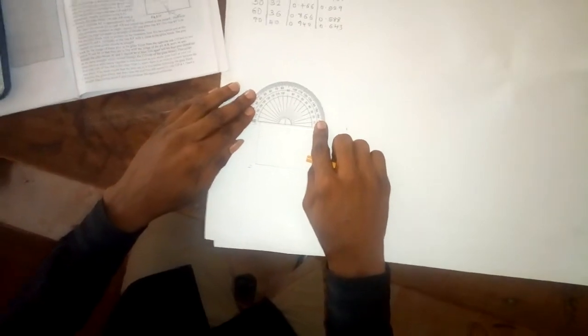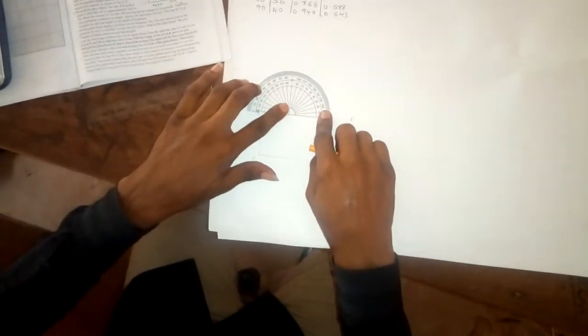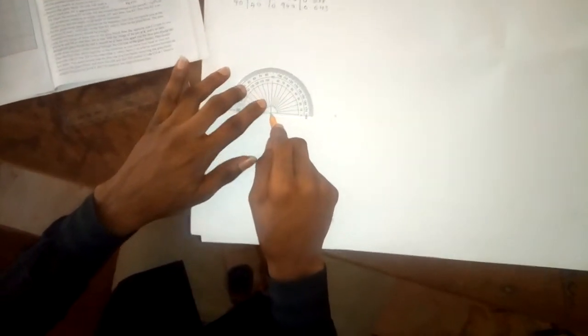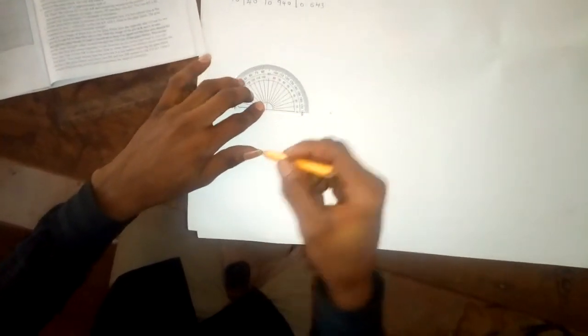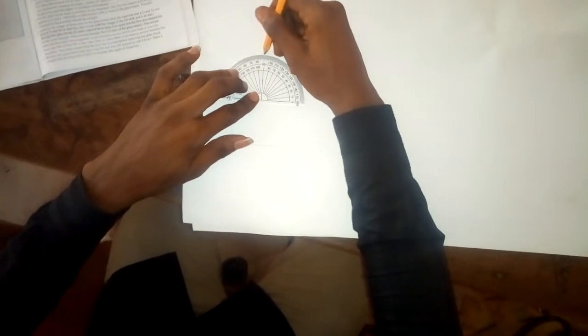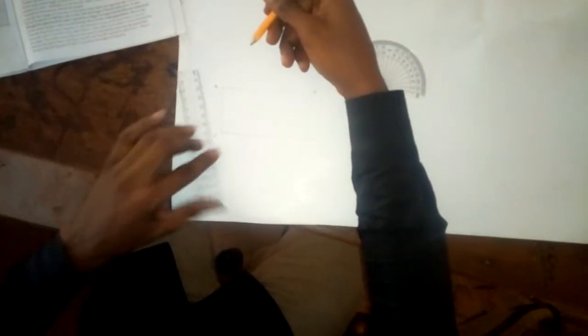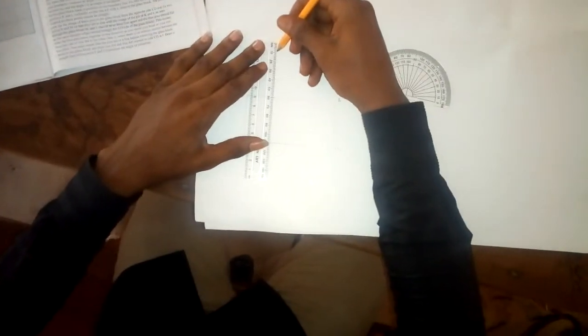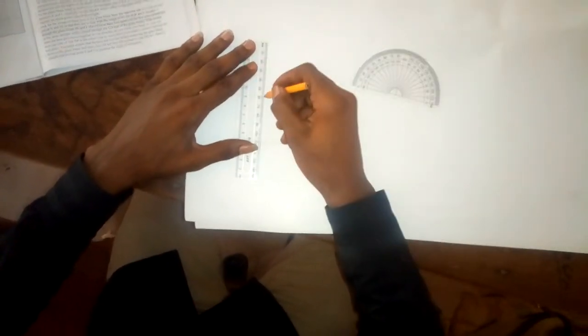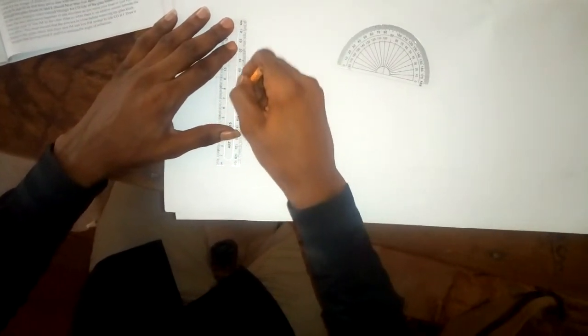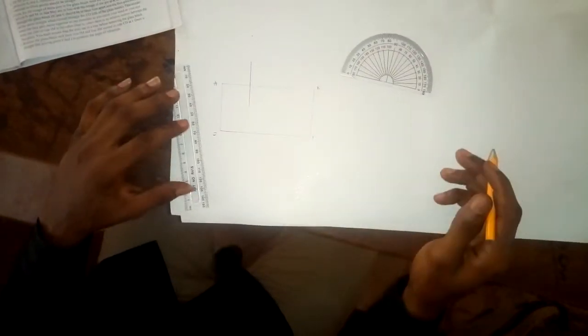Then on that particular point I marked, the center of my protractor will be on that point I marked as my normal. So this is my 90-degree. I'm going to connect it. So from this point, this is my normal. I've drawn my normal.